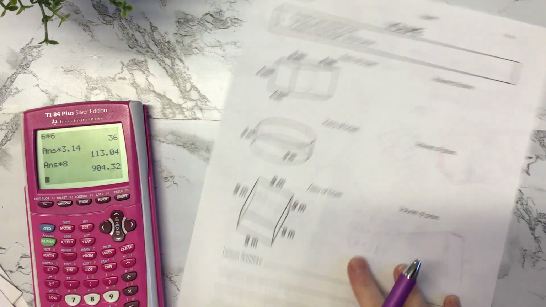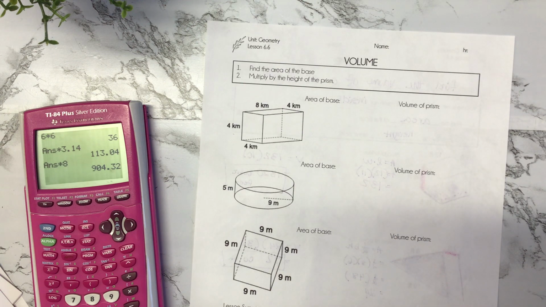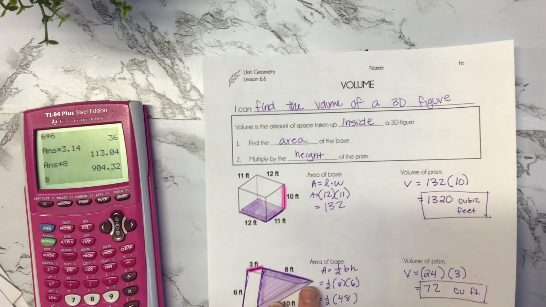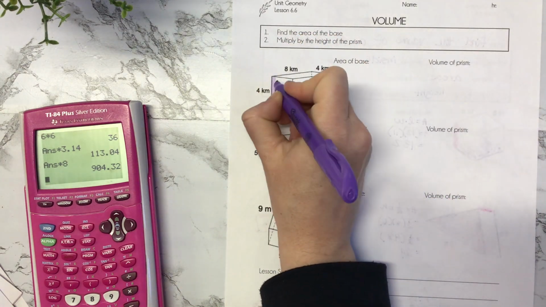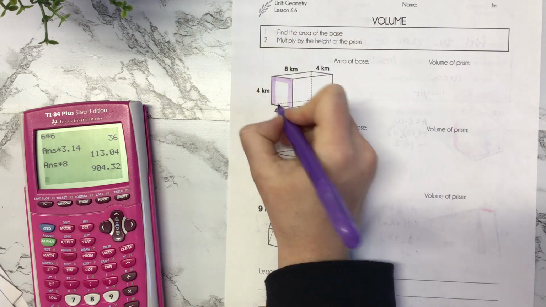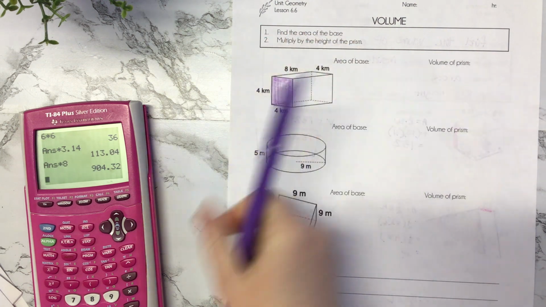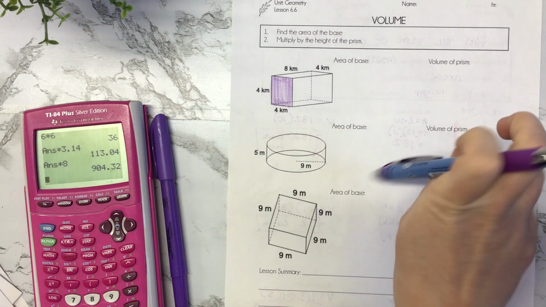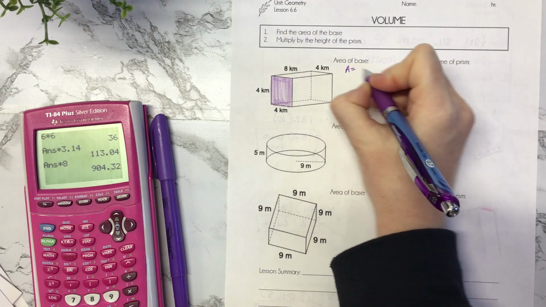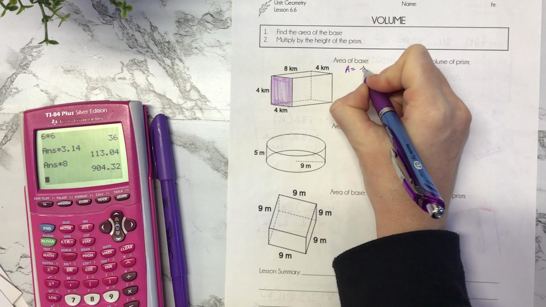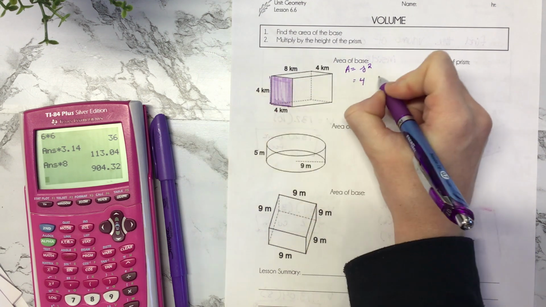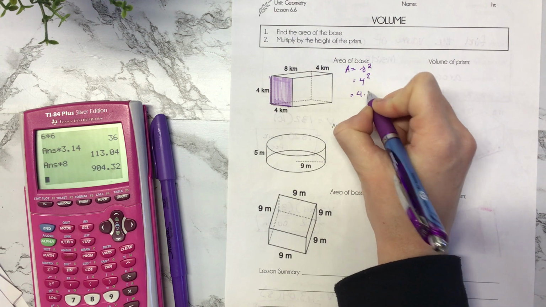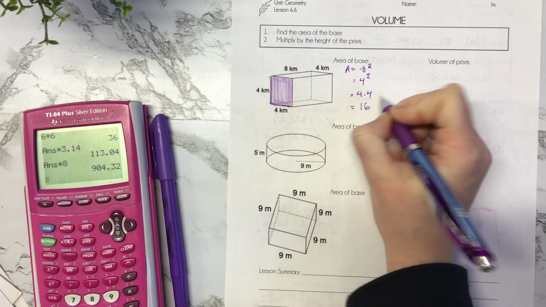All right, let's look to the back. A couple more shapes. It doesn't always have to be on the bottom or the side. I could use this one. So here's my base shape. It's a square. So the area of that base shape is going to be my side length squared. My side length is 4. 4 squared means 4 times 4, which is 16.